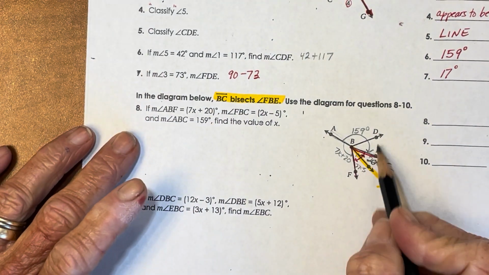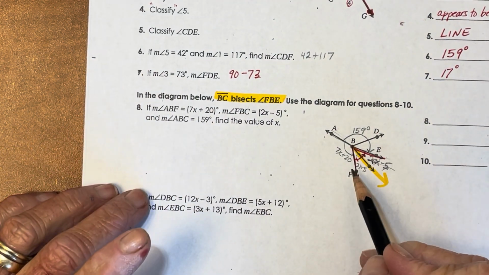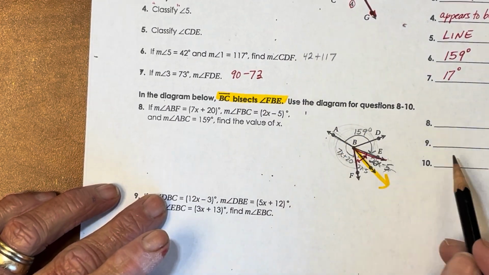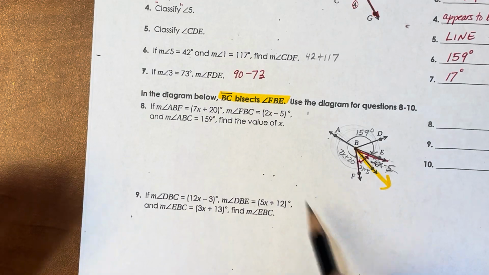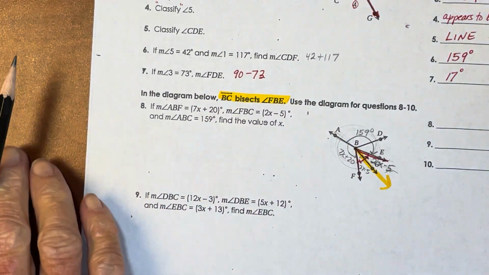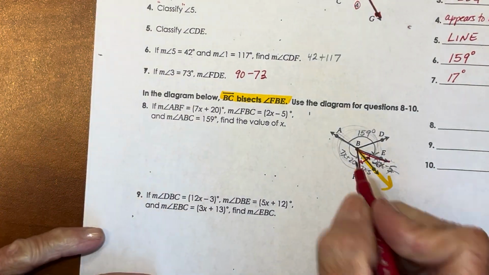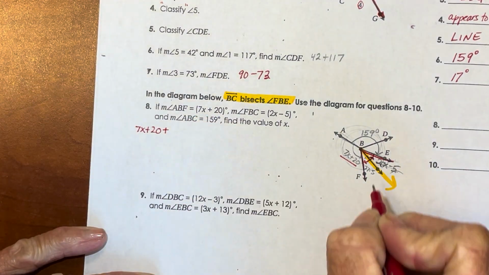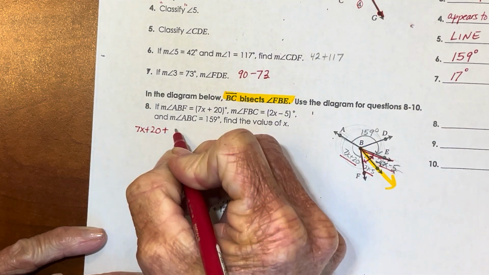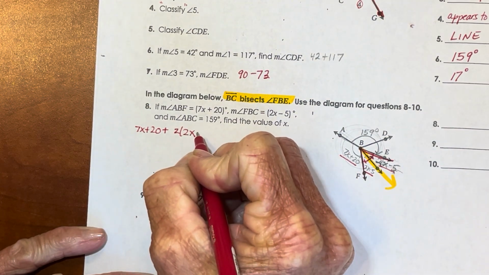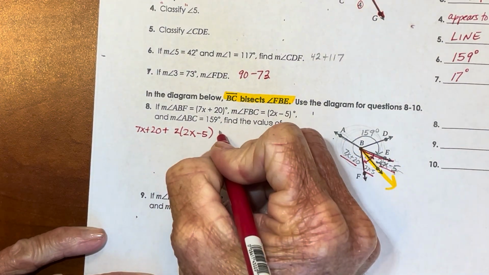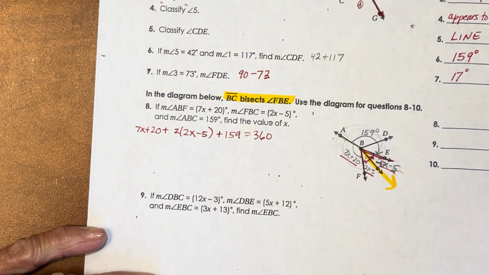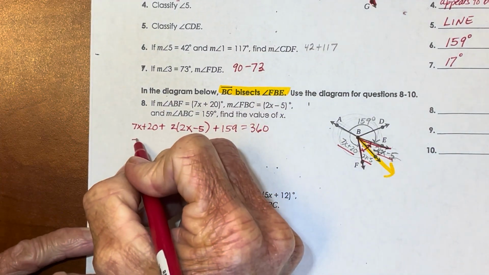So in this problem, rather than looking at a single angle, I think we're going to have to go with the full 360-degree rotation. If we add all those parts together, we're going to get 360. So I'm just going to list them one by one. We have 7x plus 20 plus the 2x minus 5 appears twice, so 2 times 2x minus 5 plus the 159, and that equals 360. So let's clean up this left side.